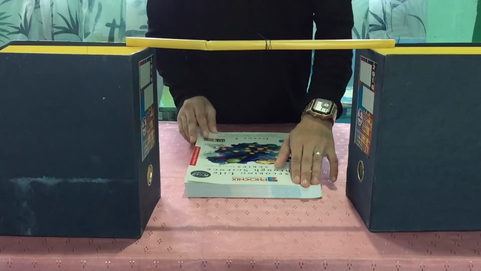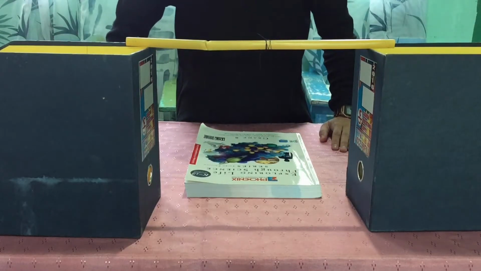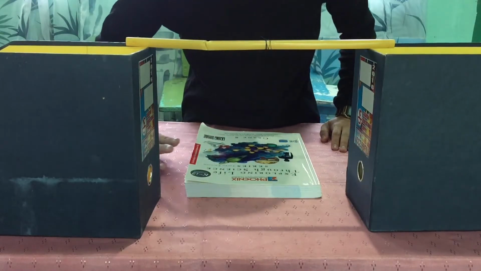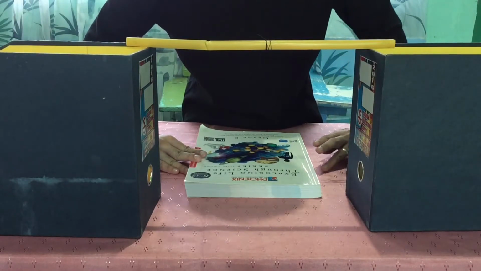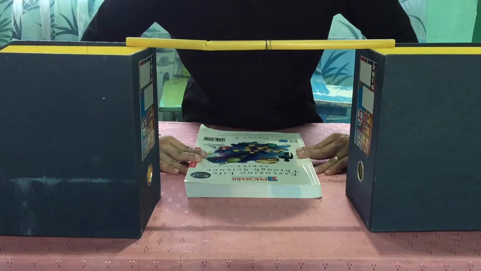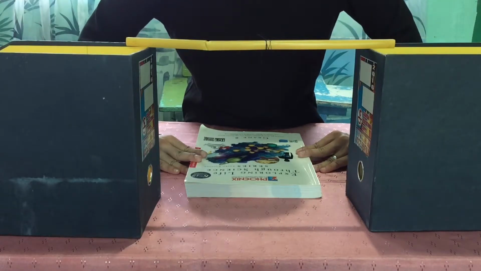Now what happens if one person will push the book in one direction and another person push the book in an opposite direction at the same time with the same amount of push or force?